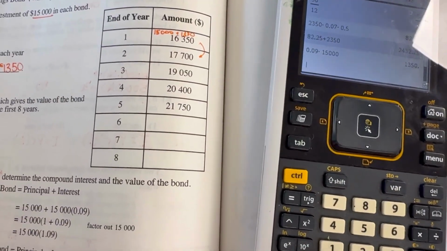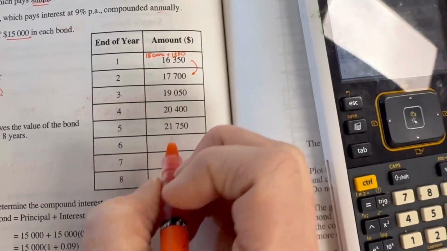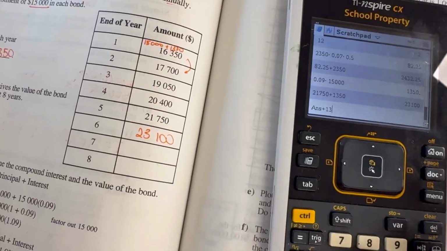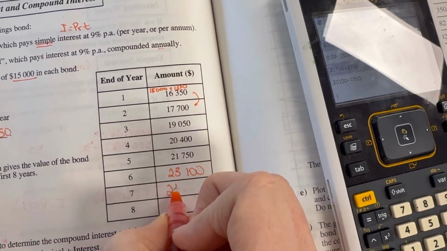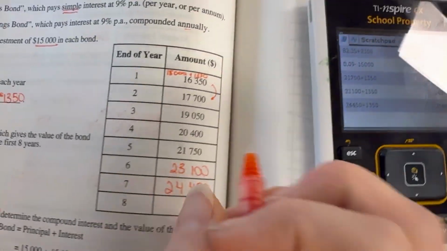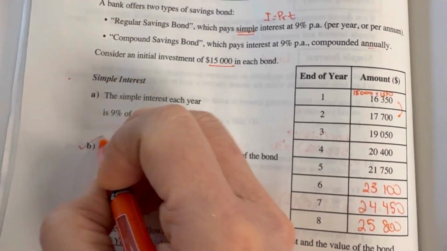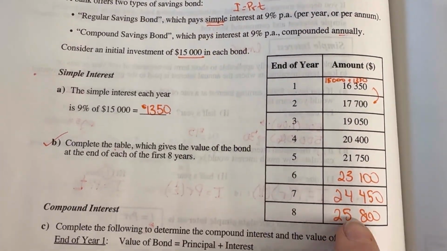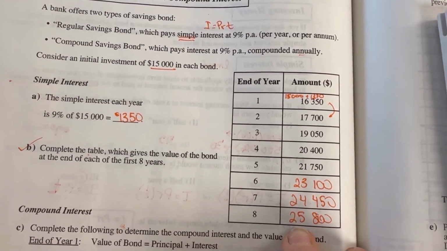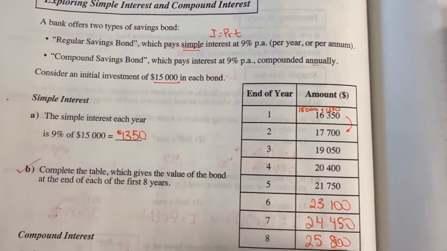So 21,750 plus 1,350 is 23,100, plus 1,350, 24,450, and plus 1,350, 25,800. Okay, so we completed the table. So we see that after 8 years, we are at 25,000. So we've gained $10,800, which isn't too bad.